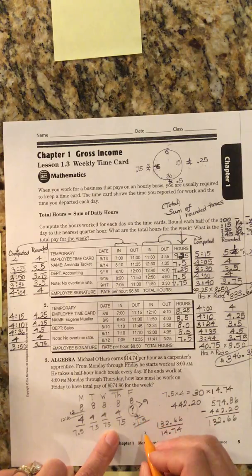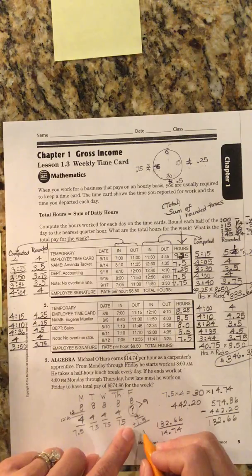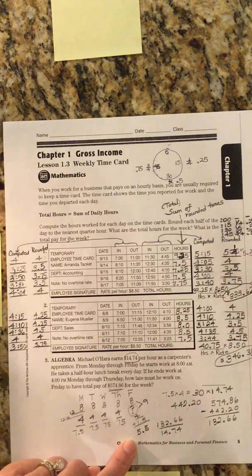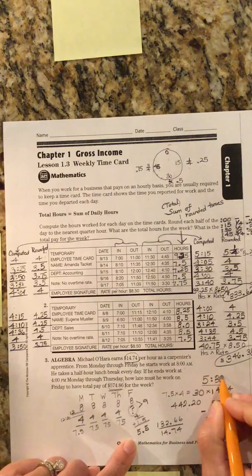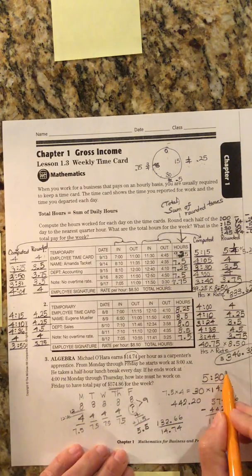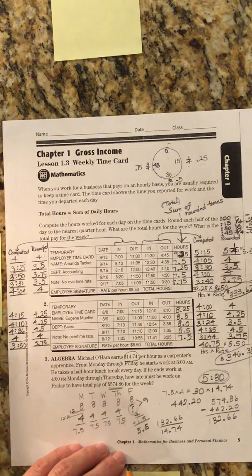So he's going to have to get off work at 5:30. He's going to have to work that extra 1.5 hours. So he is going to have to work until 5:30 that night, not to make up for the time that he's missed, but to be able to get up to that magic number, okay? All right, I hope this has made sense to you guys.